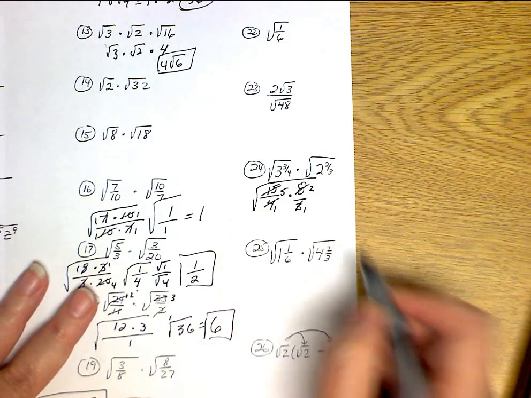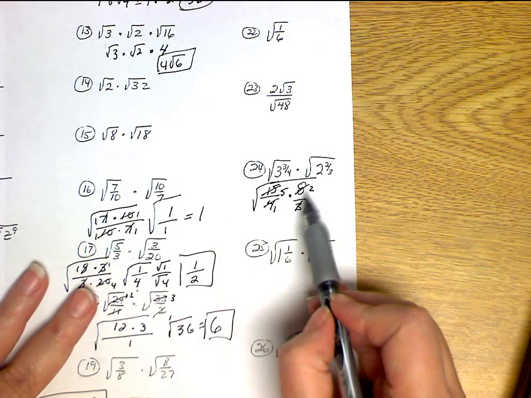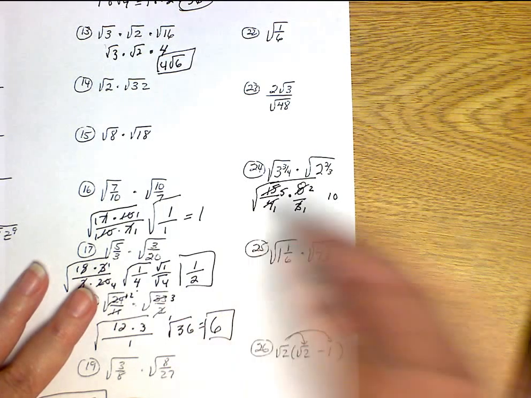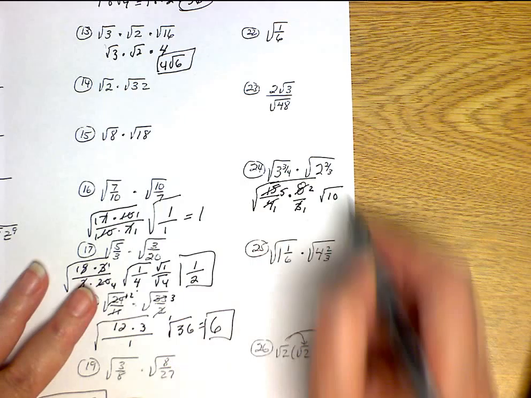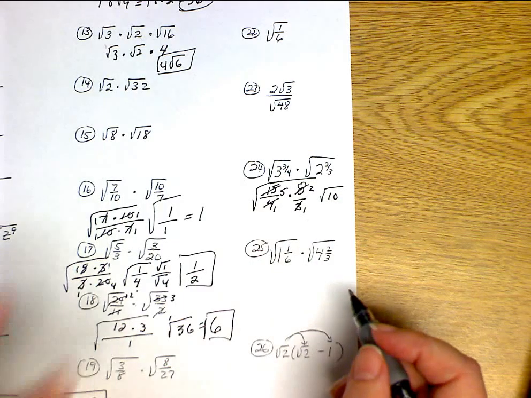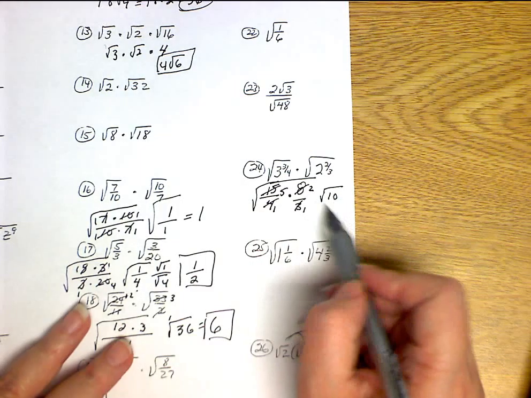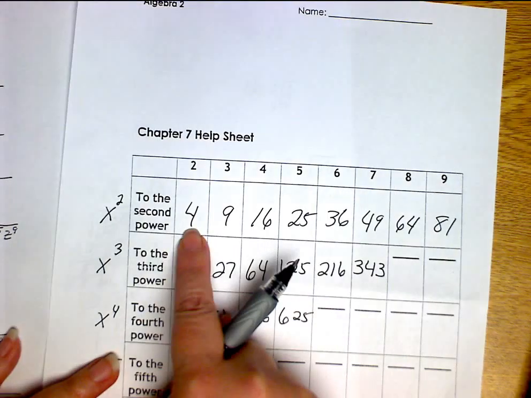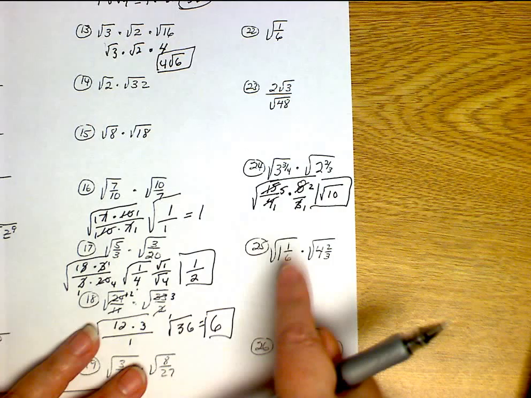On the top, I have 5 times 2, which is 10. Bottom is 1, so I don't have to worry about it. So I have square root of 10. Last thing you have to check is, is there a perfect square inside of this? No, because 4 doesn't go into 10 and 9 doesn't go into 10. Our final answer is this. I want you guys to try 25.